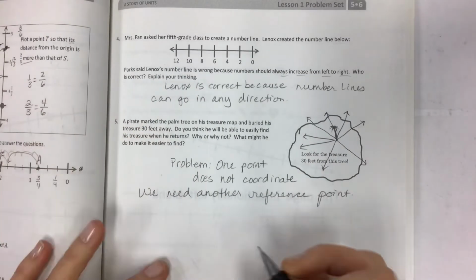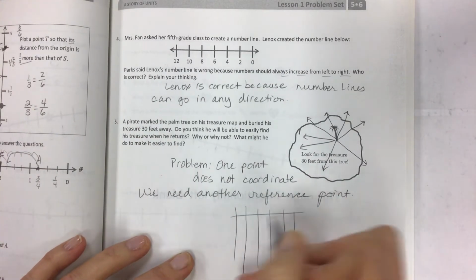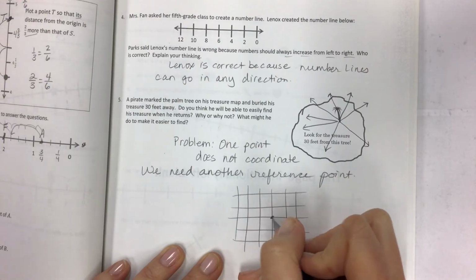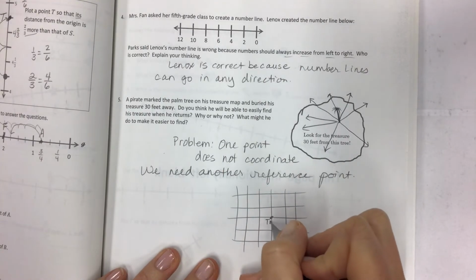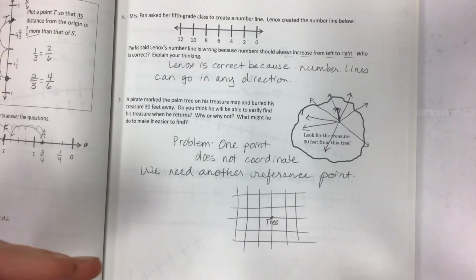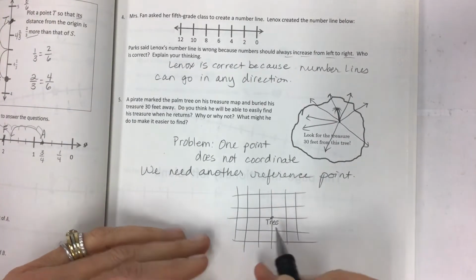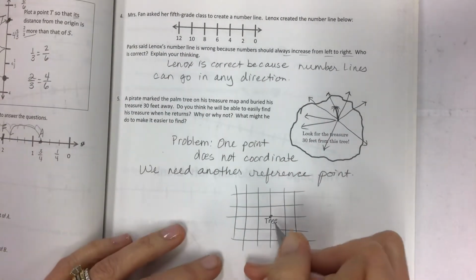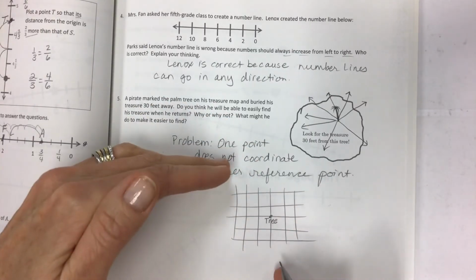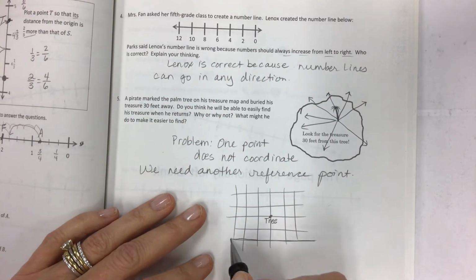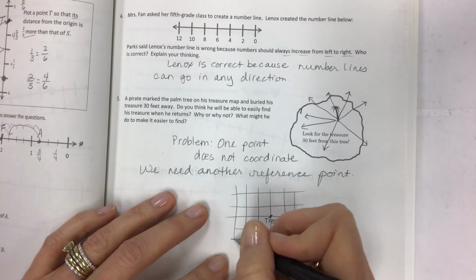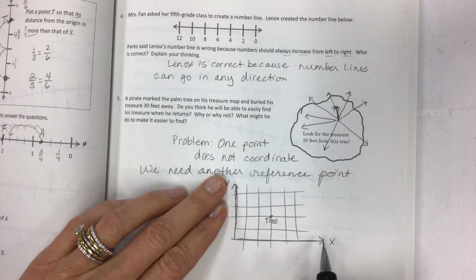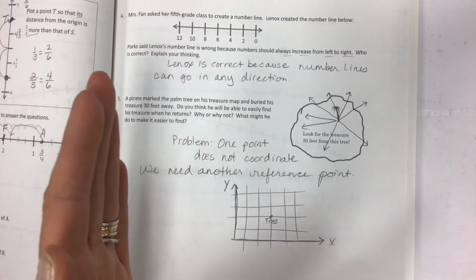And so once you have this grid, okay, if you have a grid and you say, okay, here's the tree, and it's 30 feet, you know, in a positive direction or in a negative direction. And so which way is it going to go? Give me something to compare against. And so what you're going to find when we do get into these, this is going to be your X and this is going to be your Y axis. And these coordinate lines are going to give you something to refer to.